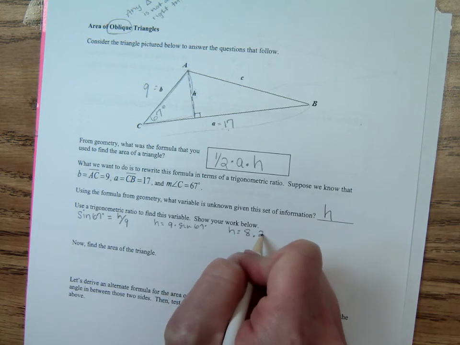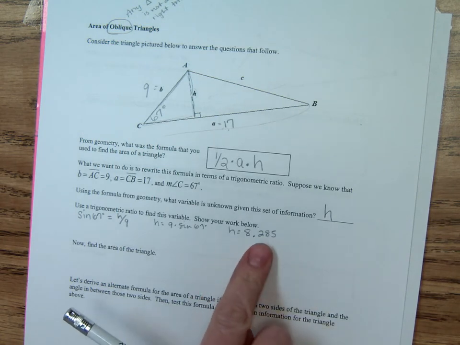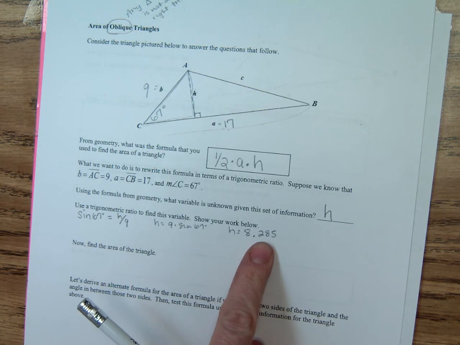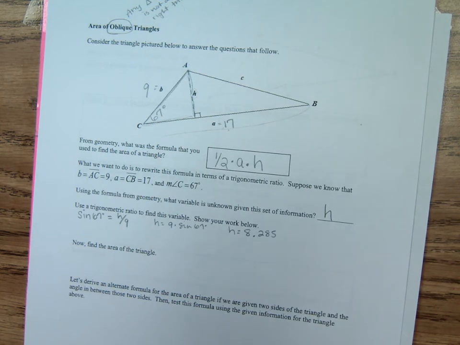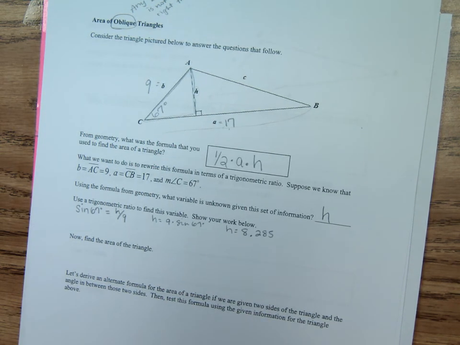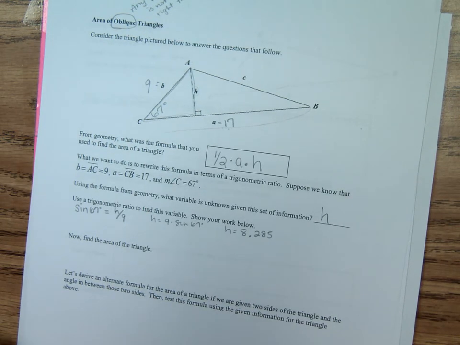Let's go one more. 8.285. On the AP exam, you have to go 3 decimal places. So just getting that in practice now, because next year in calculus you'll lose points on your test. If you truncate it, if you chop it off at 2, you lose a point. You can't afford that. Now find the area of the triangle.